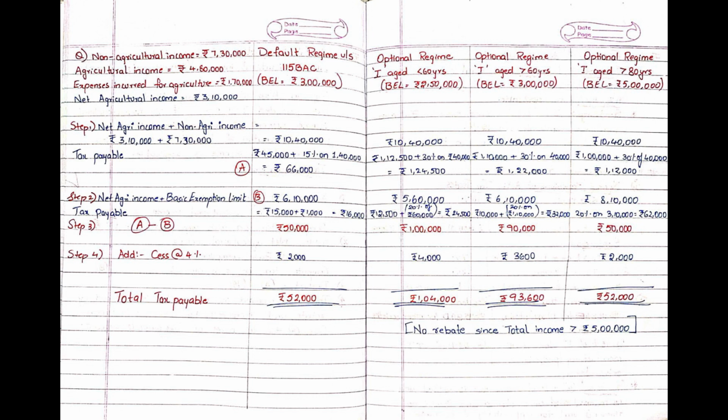In step 2, we have added net agricultural income with basic exemption limit of rupees 3 lakh. 3,10,000 rupees plus rupees 3 lakh, that is rupees 6,10,000. On this, tax is payable as rupees 10,000 plus 20% on rupees 6,10,000 minus rupees 5 lakh. That is 20% on rupees 1,10,000. The total amount will be rupees 32,000.